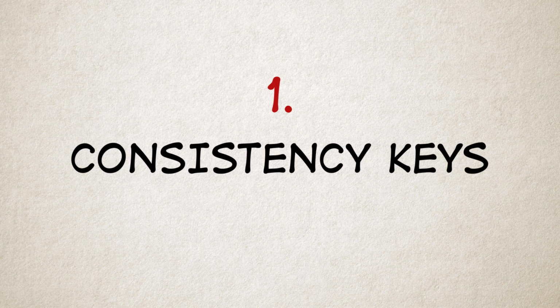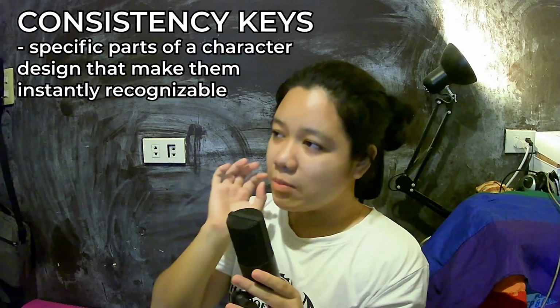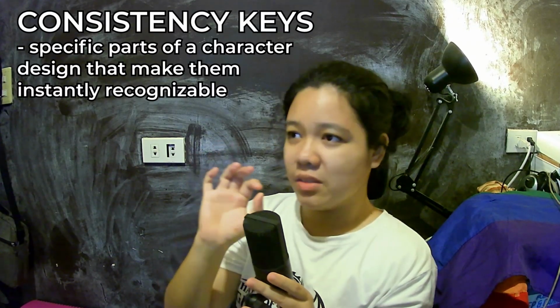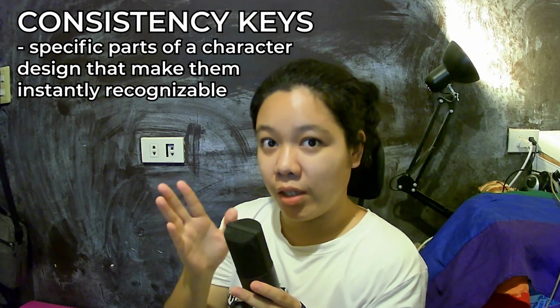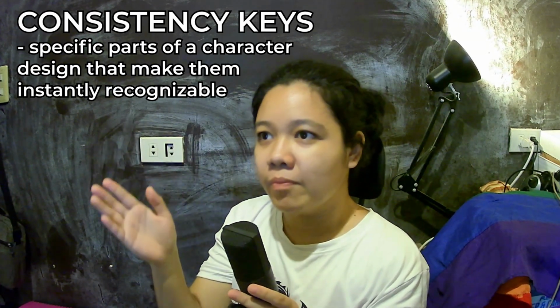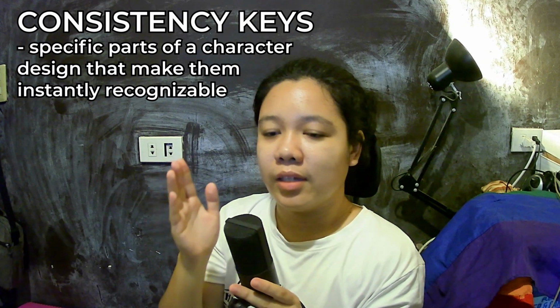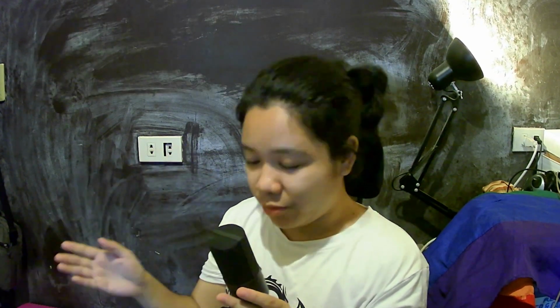Number 1. Consistency keys. I'm sure there's an actual term for it, but consistency keys is what I'm going to call it for now. It's about finding the specific parts of your character that make them instantly recognizable. You see this all the time in most iconic characters in history, but for copyright reasons, I won't be showing them, so here are my own characters instead.